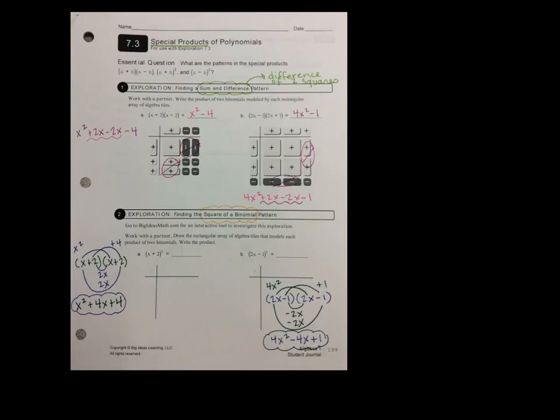So what we're going to do now is a couple of examples just to make sure that you're comfortable with FOIL and that you understand what's going on.